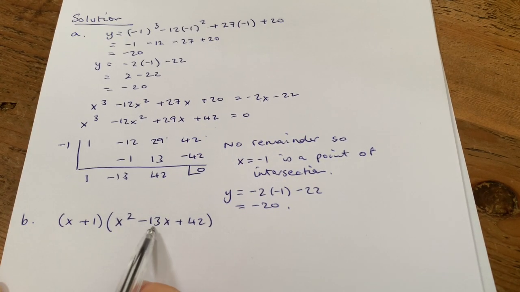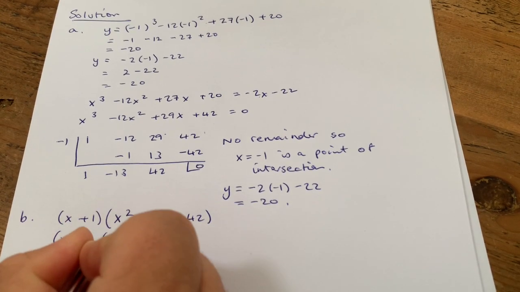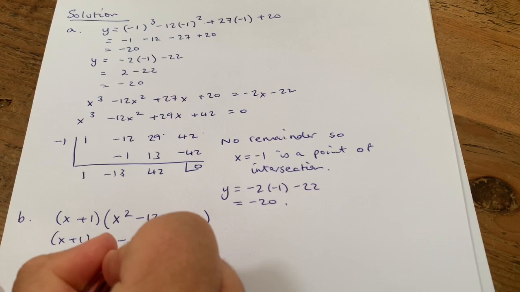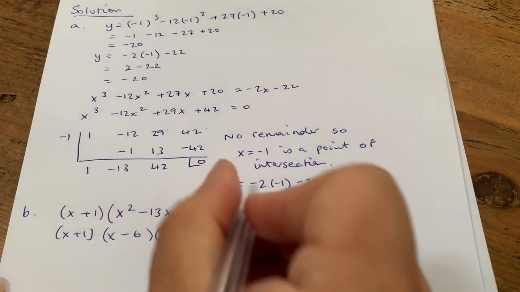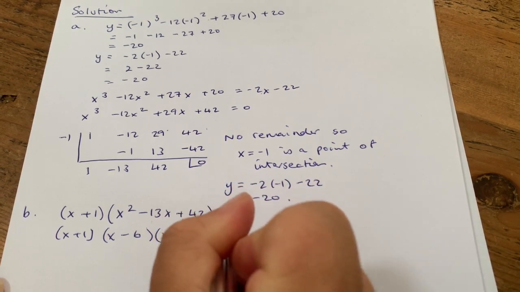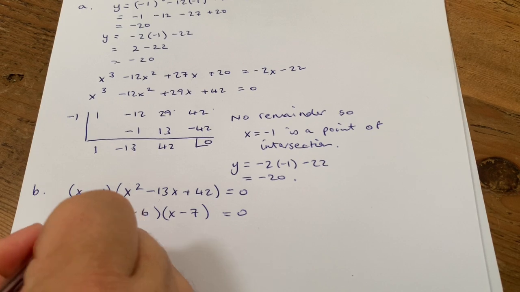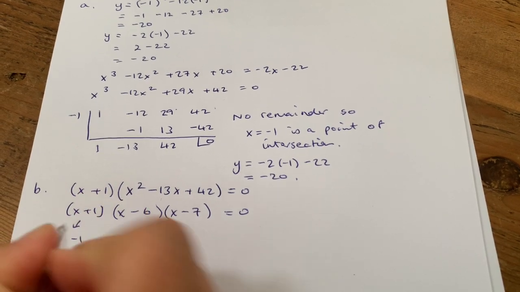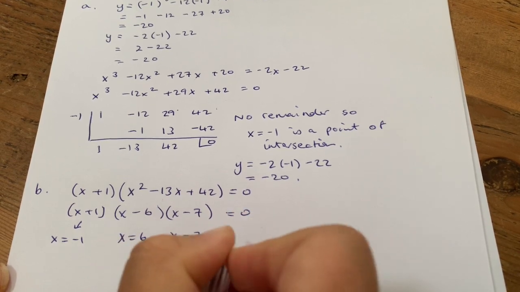But then adds to give me minus 13, and that is 6 and 7. So it's minus 6, minus 7. Alright, and they both equal 0. Alright, so therefore my roots are x equals minus 1, x equals 6, x equals 7.